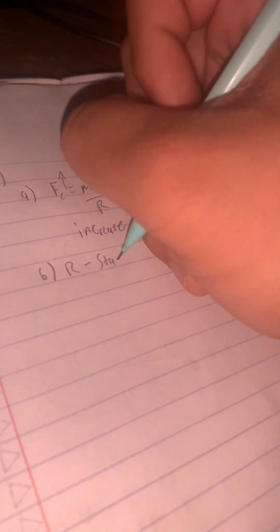And for letter B, the radius should stay the same because the speed and the radius don't actually have anything to do with each other. As seen before, the r is equal to the length of the string times sine theta. So if the angle doesn't change and the length of the string doesn't change, then even if the speed changes, the r should stay the same.